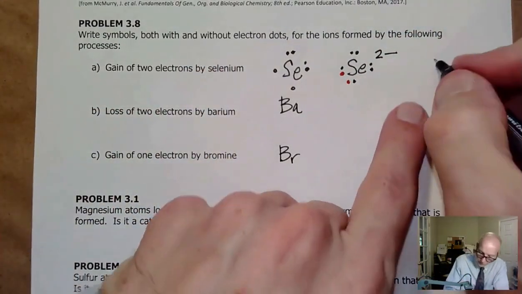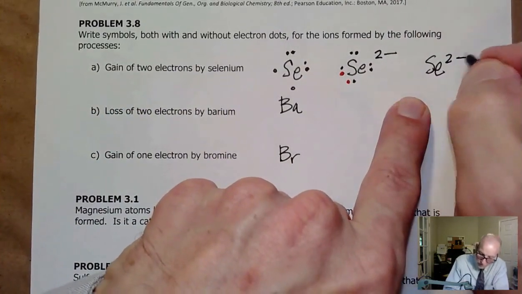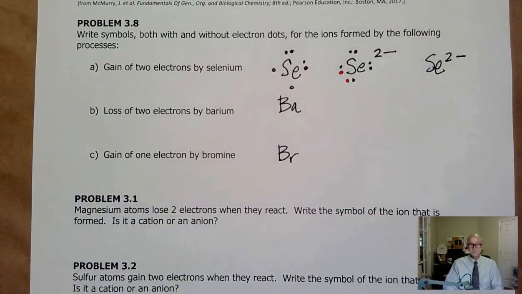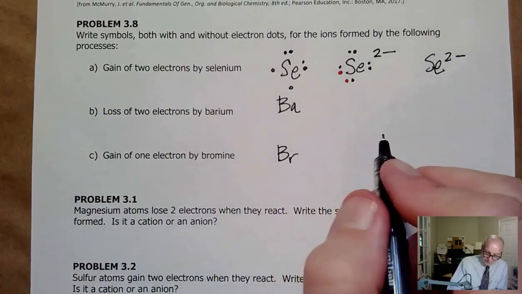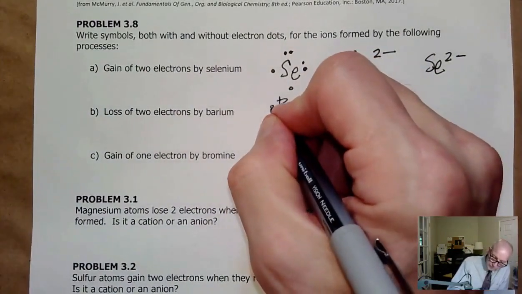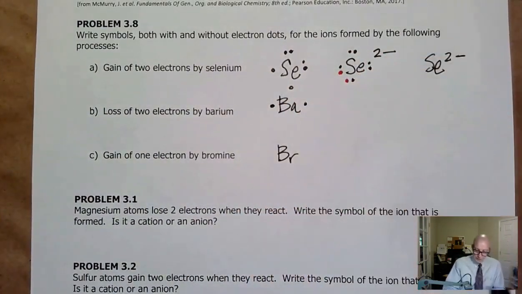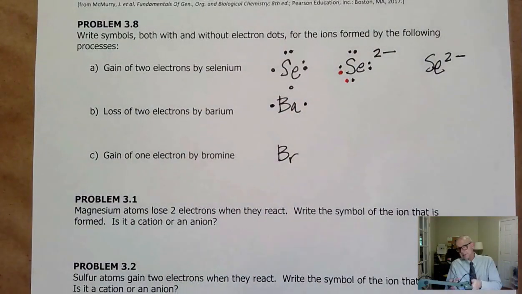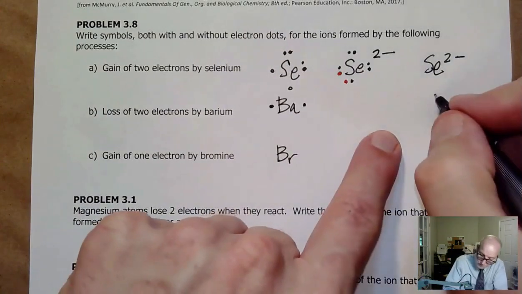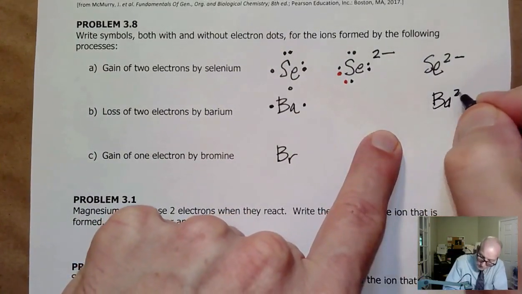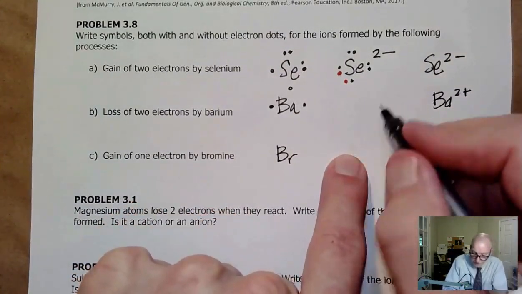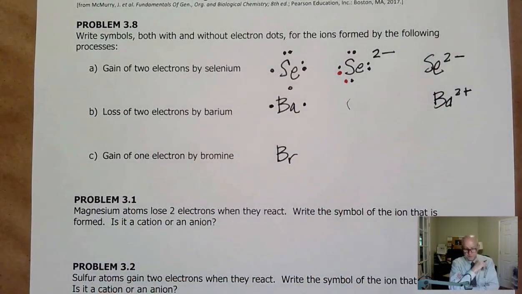Whoa! Now the simple symbol, 2 minus. Can you do the same thing for barium? And barium is in the same column as calcium, so you can guess what barium's charge is probably going to be. Can you write the symbol there? Now that one's a little bit tricky.